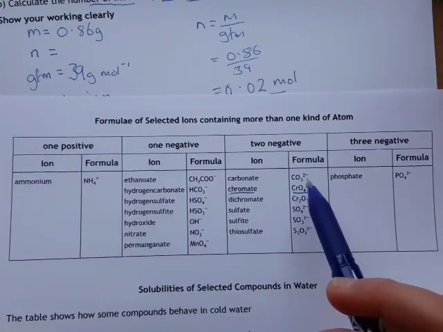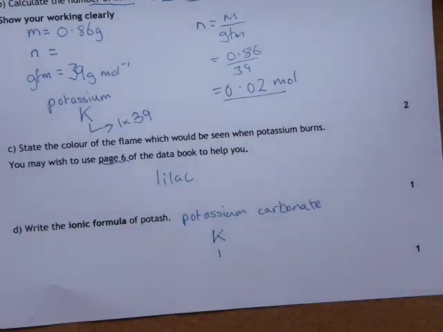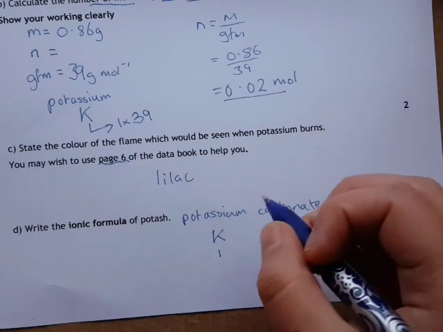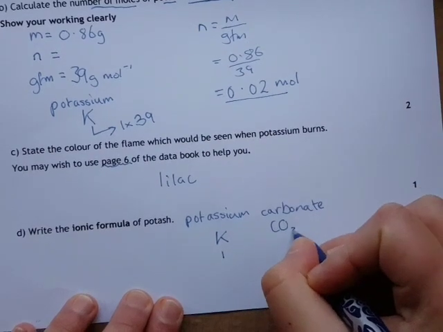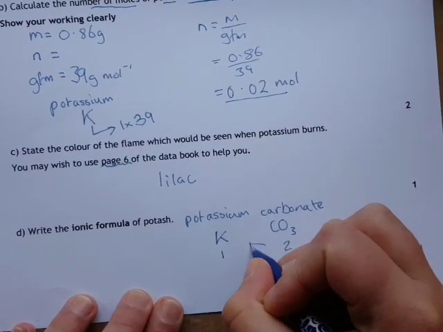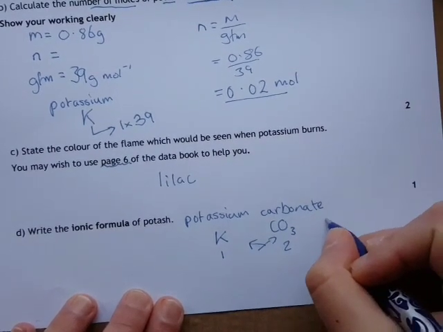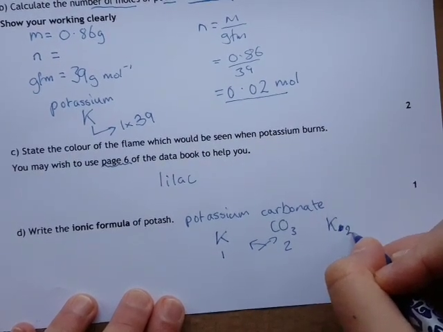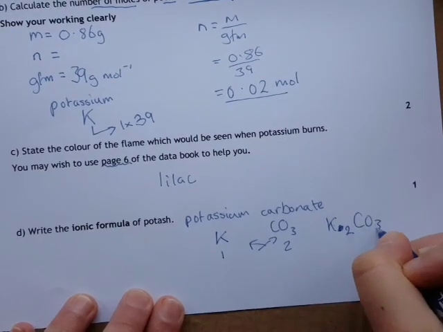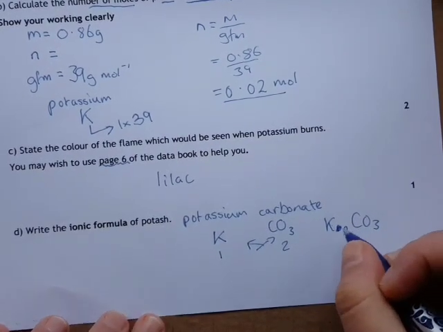The 2- means it's got a valency of 2. Okay, so it's CO3 and it has a valency of 2. So if we do our crossover rule here, we're going to get a formula of K2CO3, and there's only one of those, so we don't need to put any brackets in.